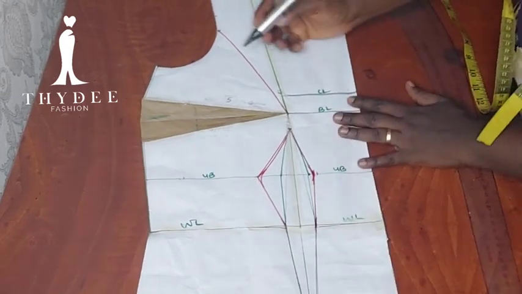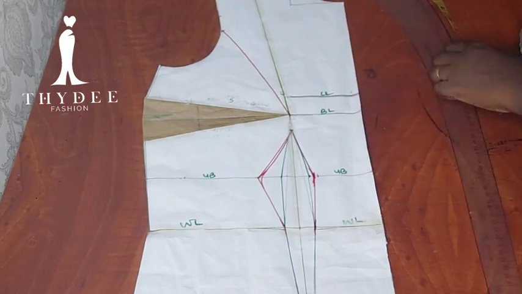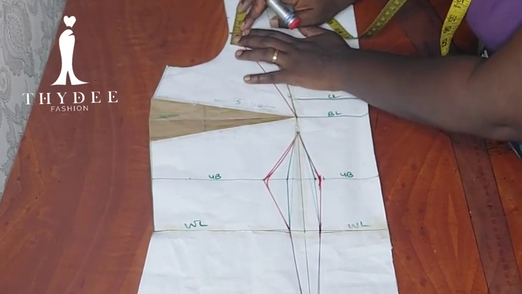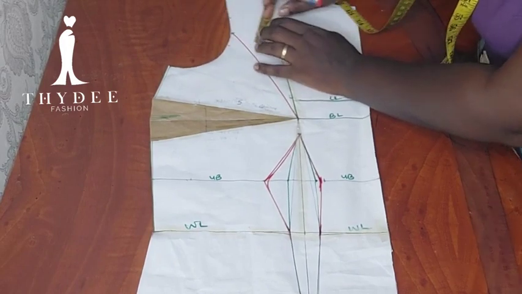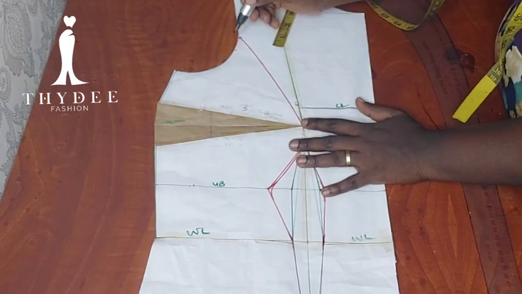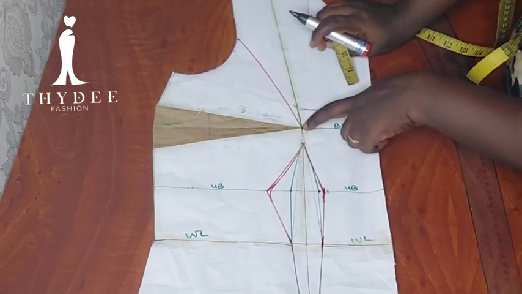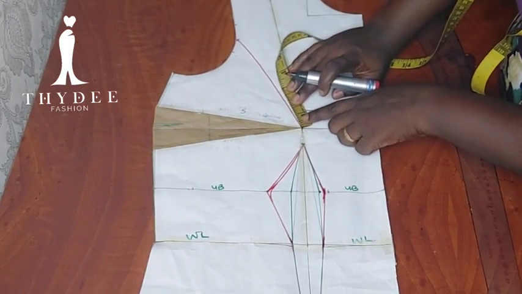Okay, so from here now I will come down by 1 inch. So I need to create a little dot here as well. So from here down is 1 inch. Okay, so from here I will just go up by 1 inch as well here.